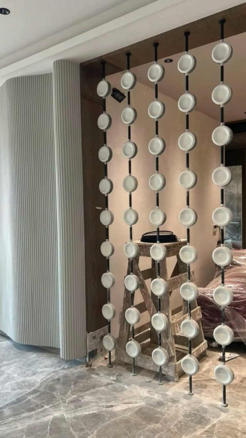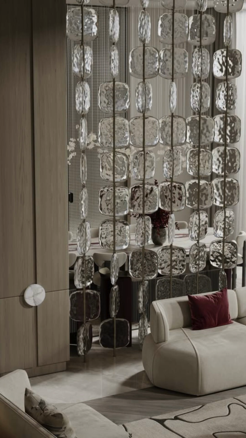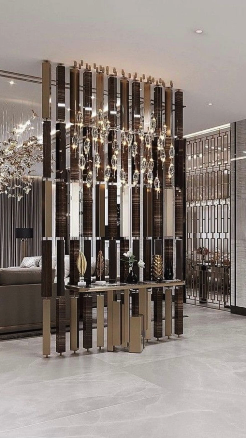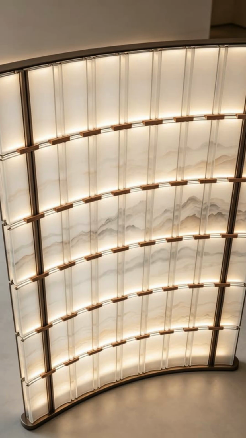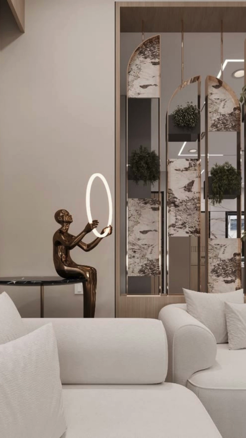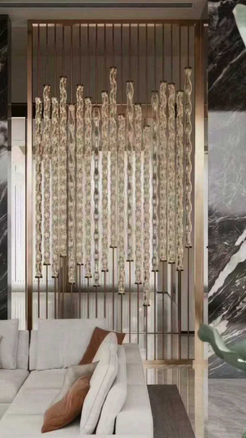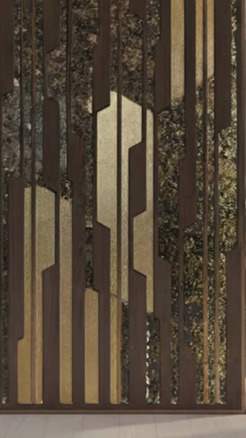Now let's talk about one of the most important aspects: proportion. A beautiful partition can still look wrong if it is not correctly proportioned for the room. Before selecting a design, consider the height, width, ceiling height, furniture placement, circulation, and amount of natural light. A full-height partition can create a strong architectural effect, but in a smaller room it may make the space feel enclosed. On the other hand, a low or partially open partition may provide just enough separation without compromising spaciousness.